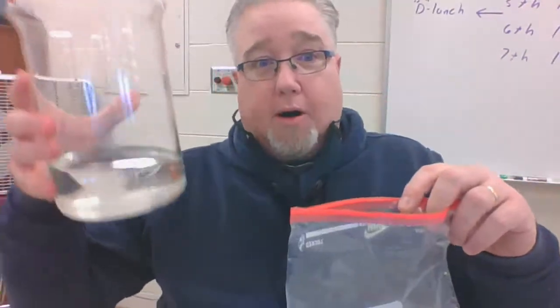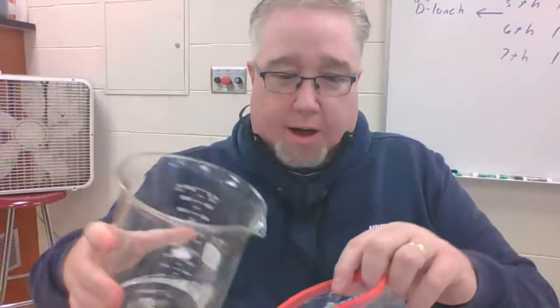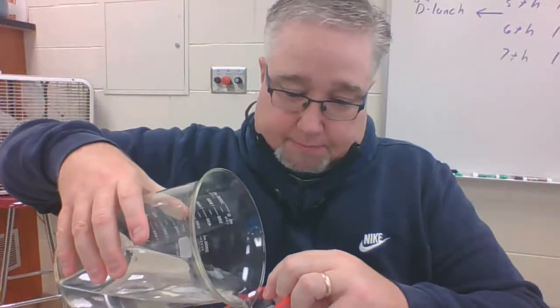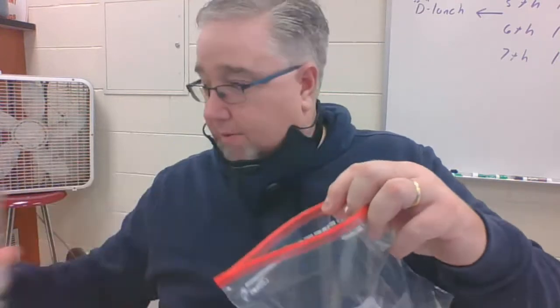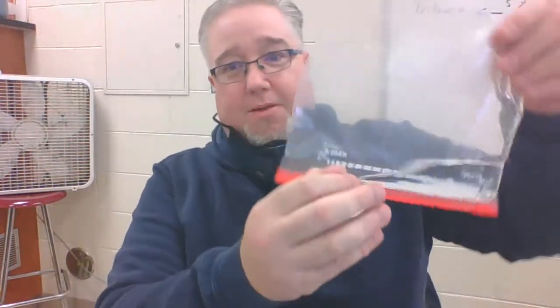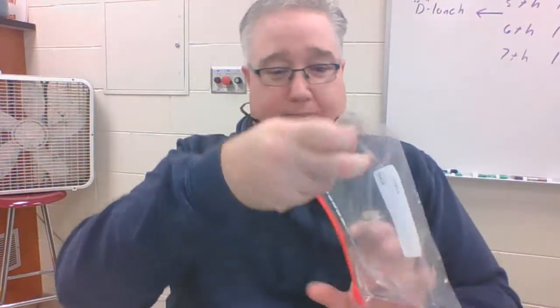So what I'm going to do with this bag is simply pour some distilled water into our bag. I think that's probably plenty. You can tell that this bag is not permeable to water, because if it was, the water would be coming straight through the bag. Even if I zip it up, the water's not coming out, right? So this bag is not permeable to water.